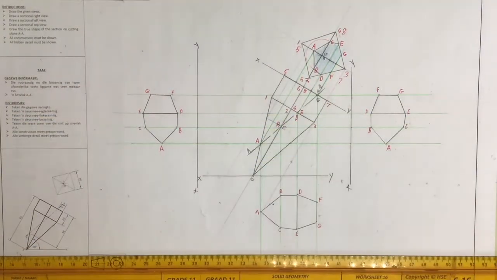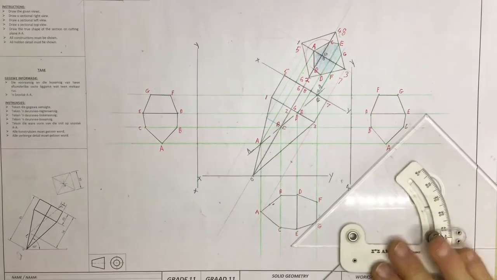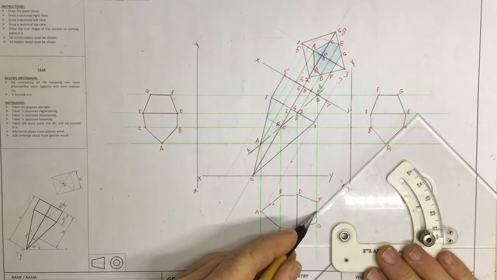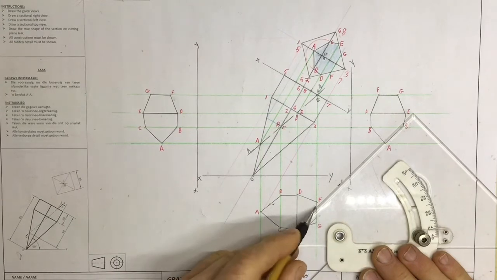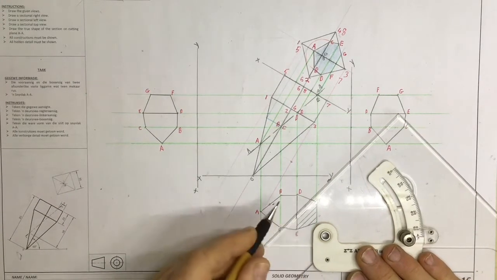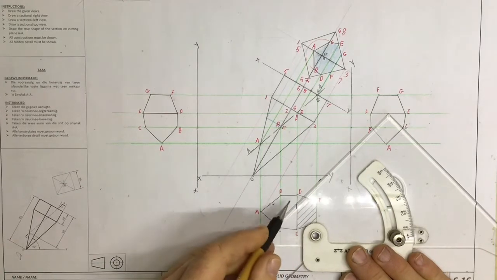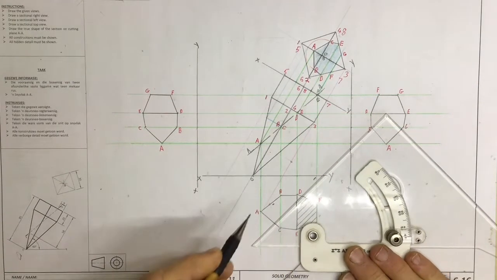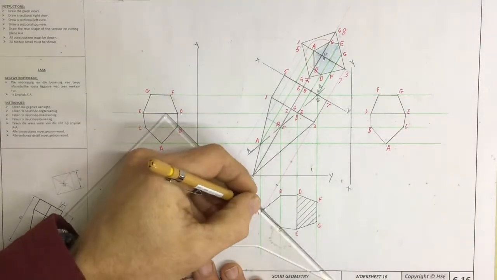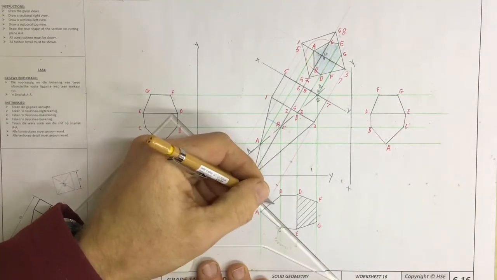And then I need to hatch this so that it shows that those two solids are different. Just doing your normal hatching, going like that across there, in that direction, showing the prism part. And this side, I'm going to go in the opposite direction over here. So just do hatching going in the opposite direction.